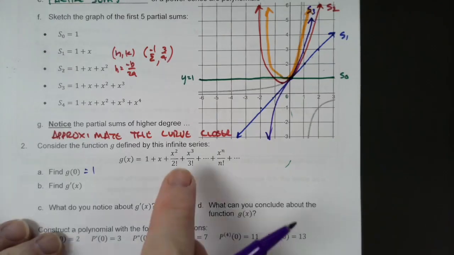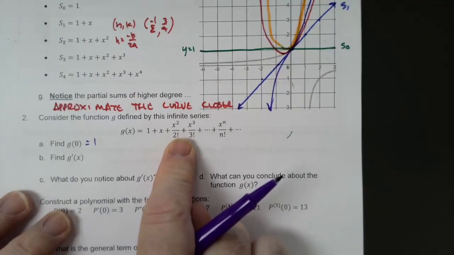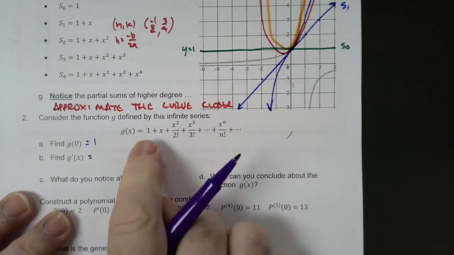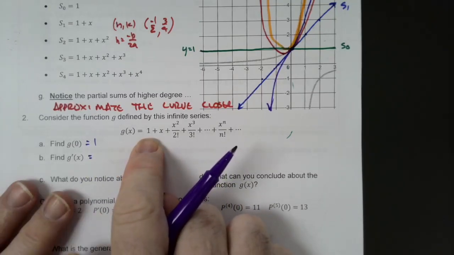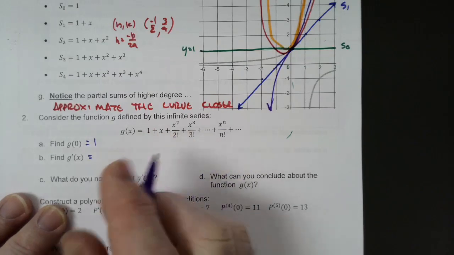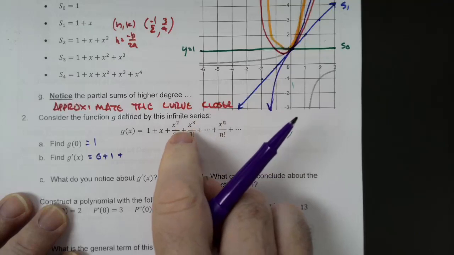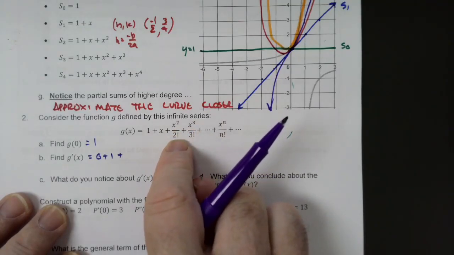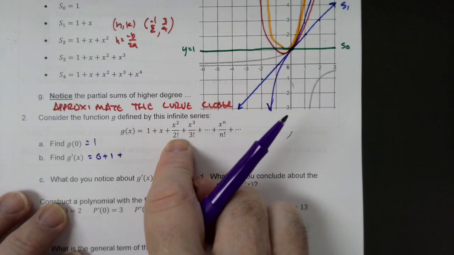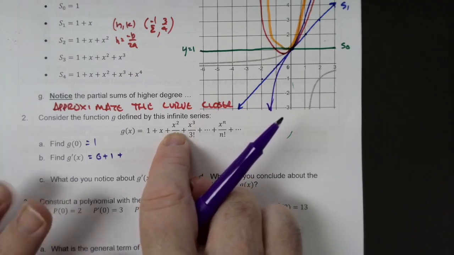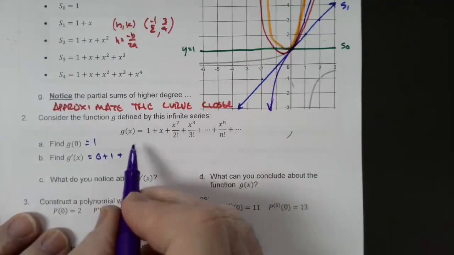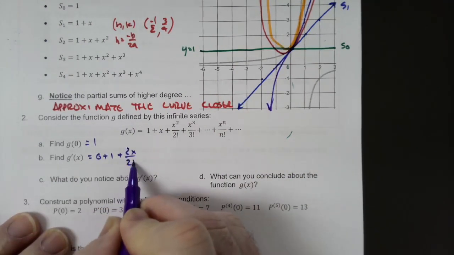Now, if I took the derivative of this, what would I get? Well, what's the derivative of 1? Derivative of 1 is 0. What's the derivative of x? 1. What's the derivative of x squared divided by 2 factorial? Derivative of x squared is 2x divided by 2 factorial.